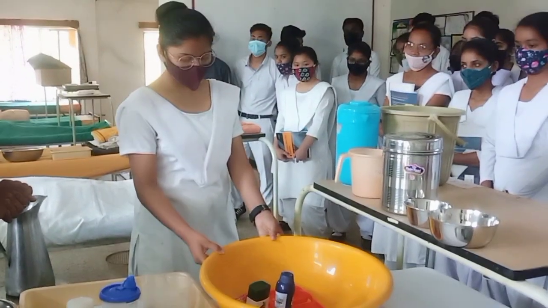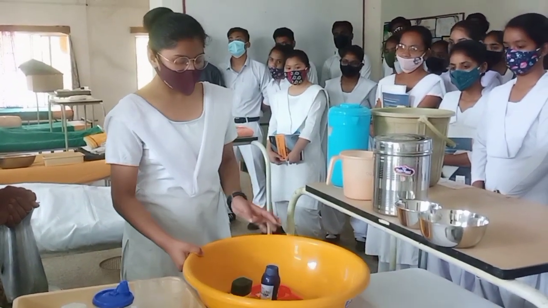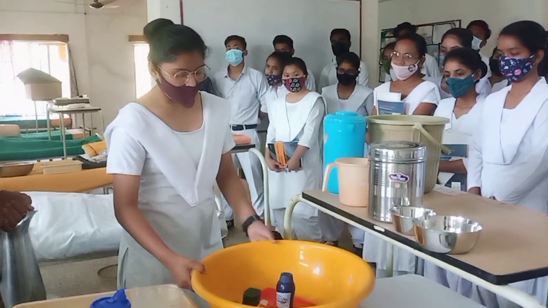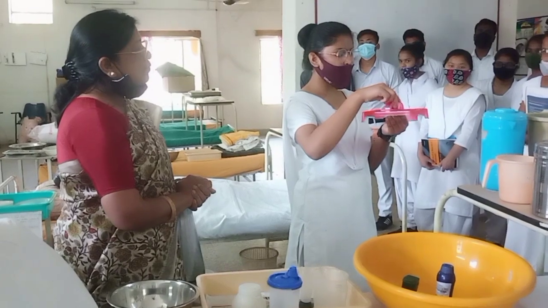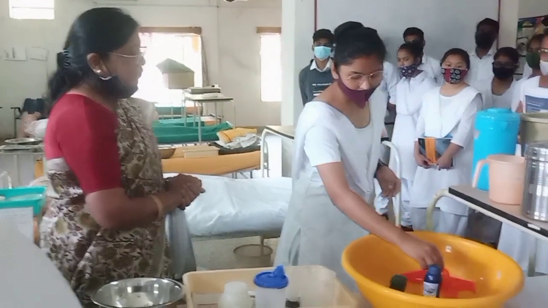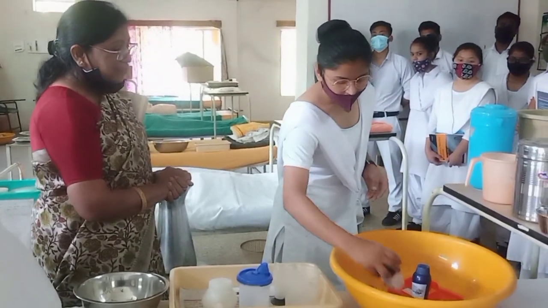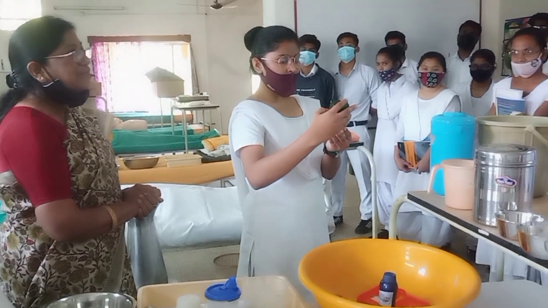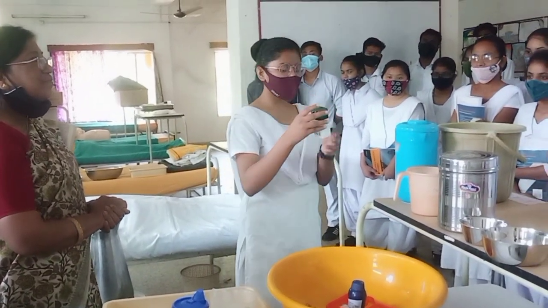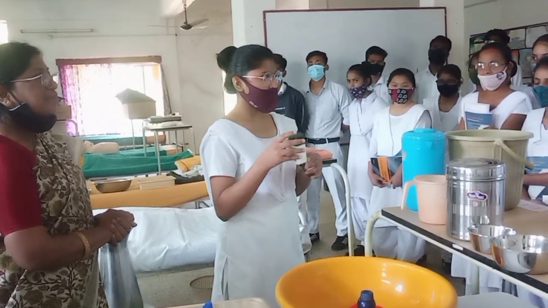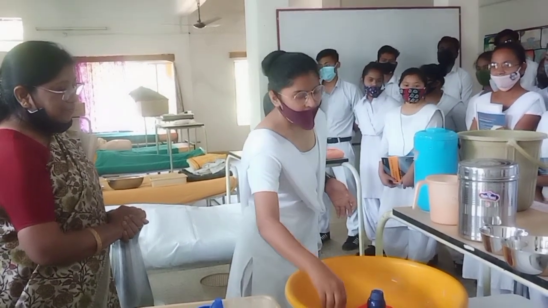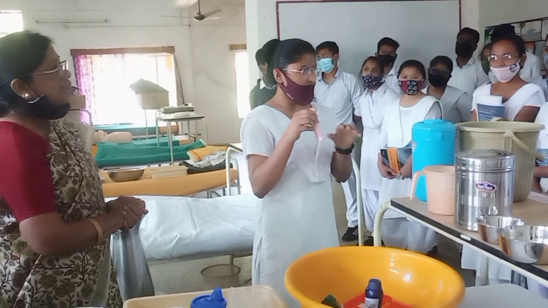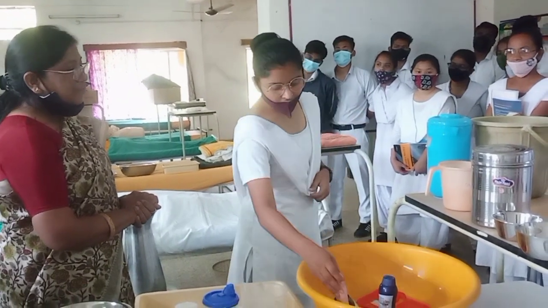This is a plastic tub for bed bathing, and this is a simple soap dish, and this is a powder. After bath, we give it to patients to feel fresh, and we also apply body lotion to moisturize their skin.